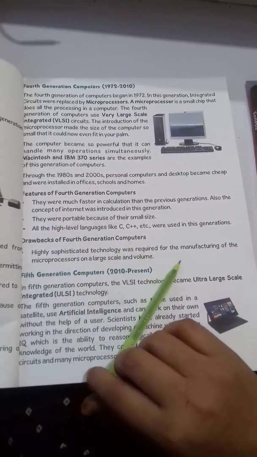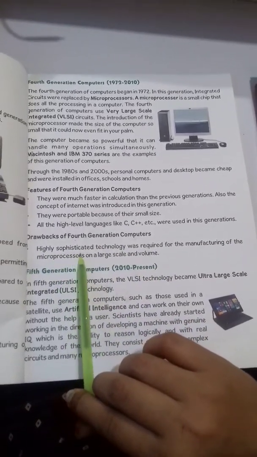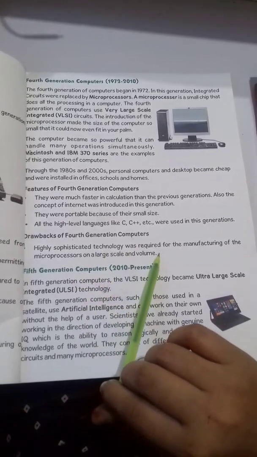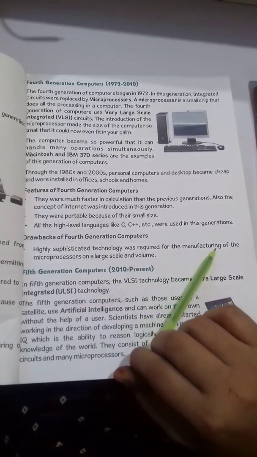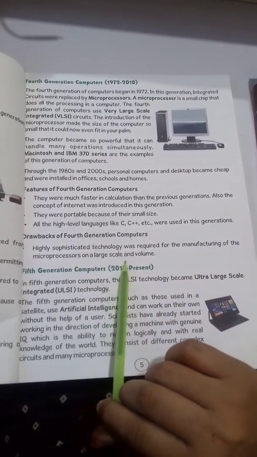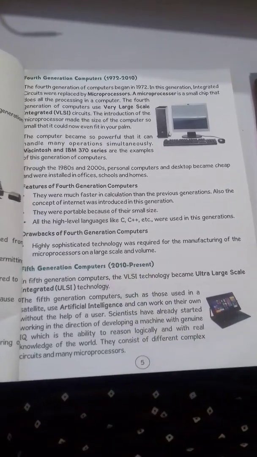And disadvantage: highly sophisticated technology was required for the manufacturing of the microprocessor on a large scale and volume.